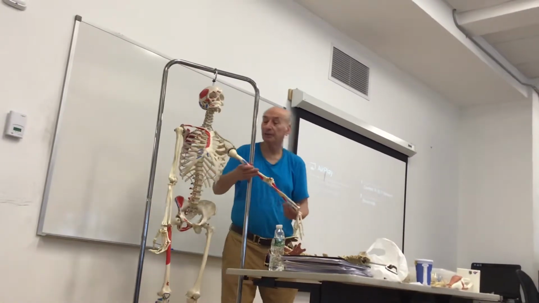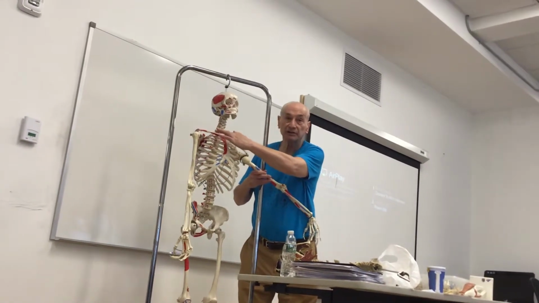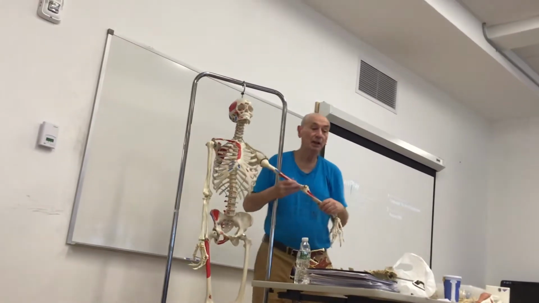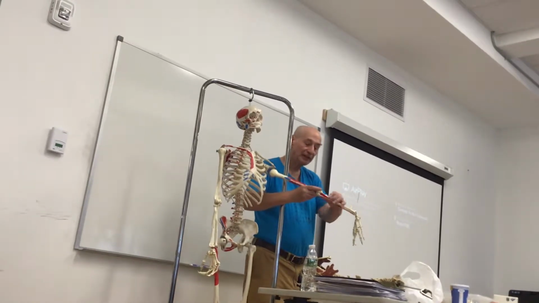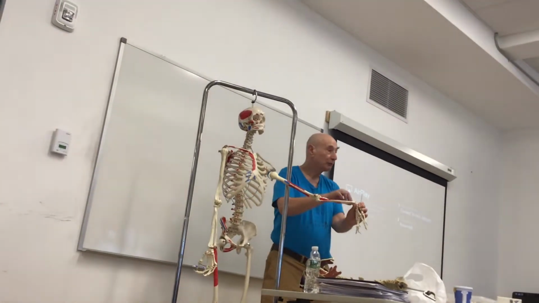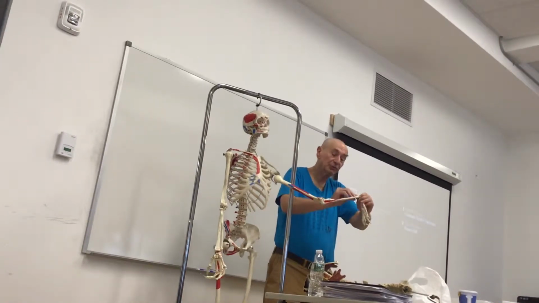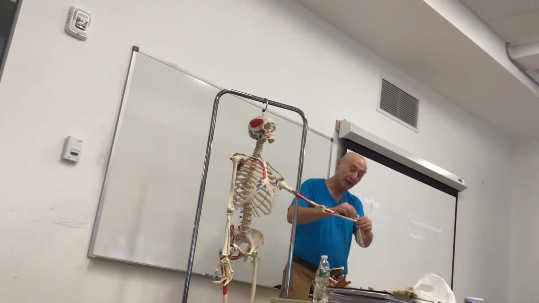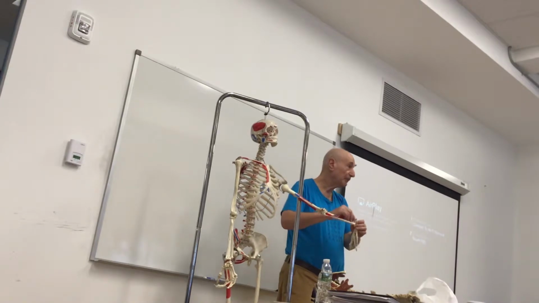Whereas on the sternum, actually most of the notches are articular, only the jugular is not, just jumping ahead. But all the other notches of the sternum actually are articular. In any event, this ulnar notch of the radius pivots or articulates with the head of the ulna. So the ulnar notch of the radius is articular. It forms the distal radial-ulnar joint, which is a pivot joint.